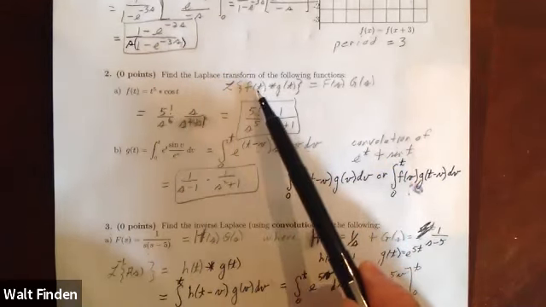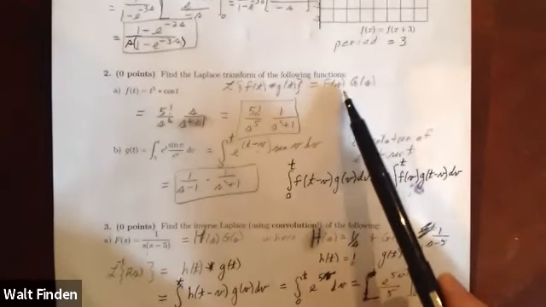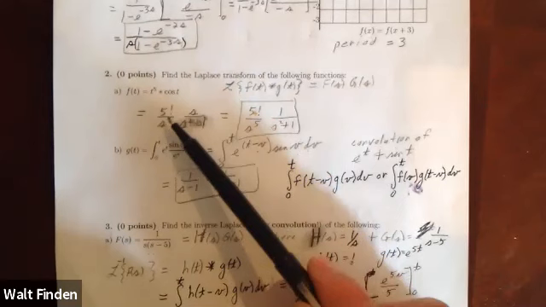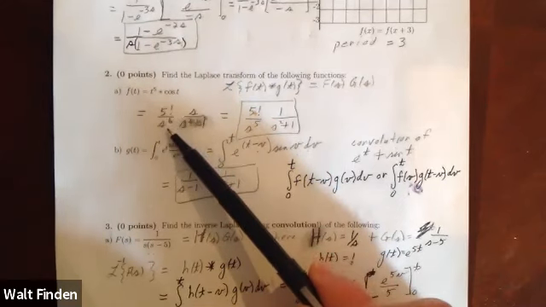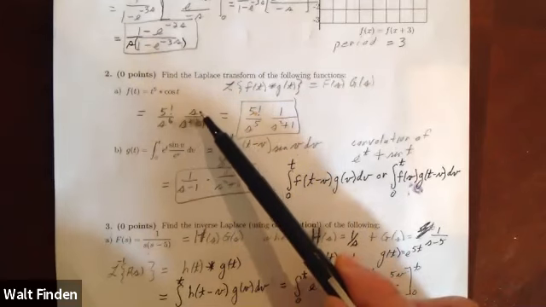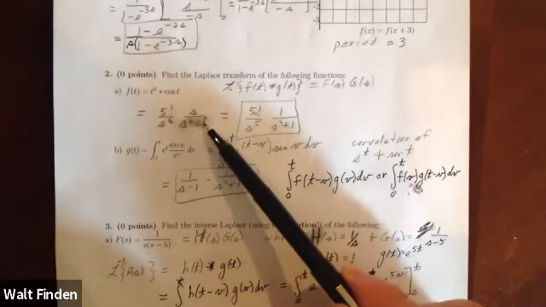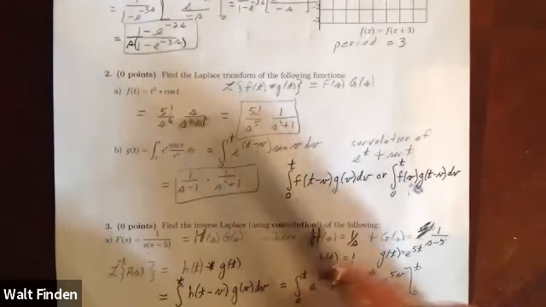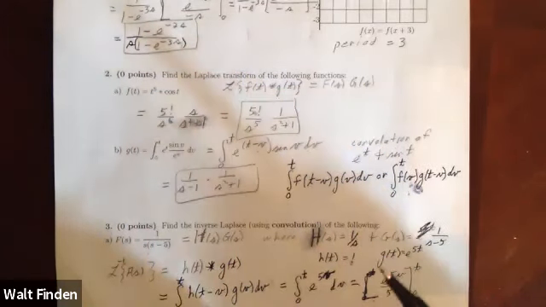The Laplace transform of the convolution is very easy. This is an easy problem. You just do each one separately and write them down. So you will see that, for instance, for t to the 5th, I've got 5 factorial over s to the 6th. And for cos of t, s over s squared plus 1. Simplifying, the s's cancel, and we end up with this.